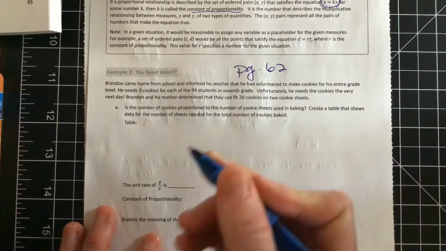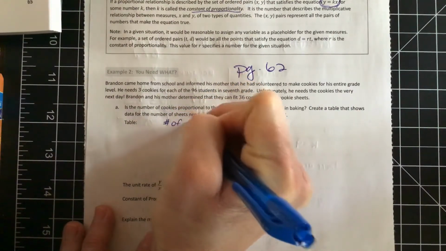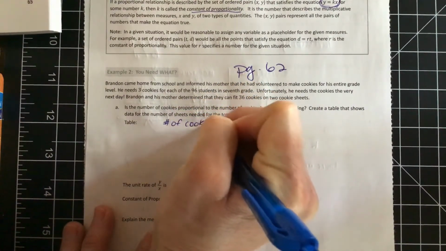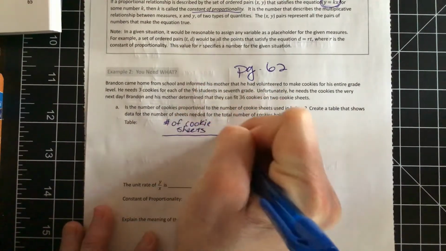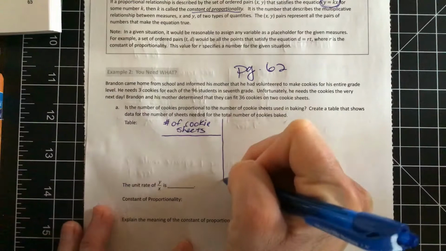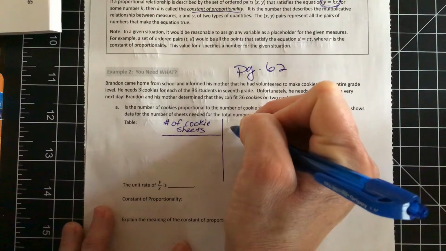Okay, so just like the last problem, we are doing number of cookie sheets as one piece of data, and then we have the number of cookies baked, right?